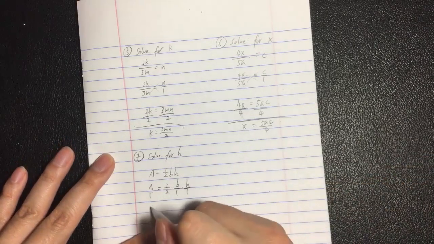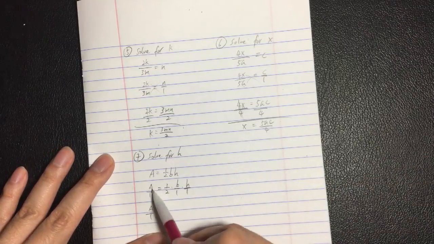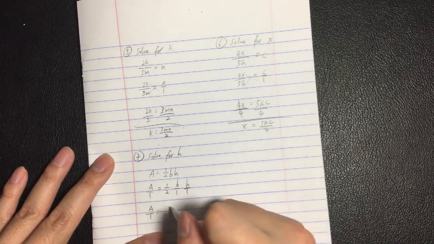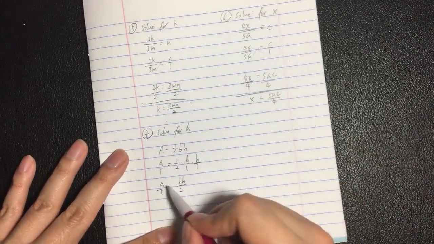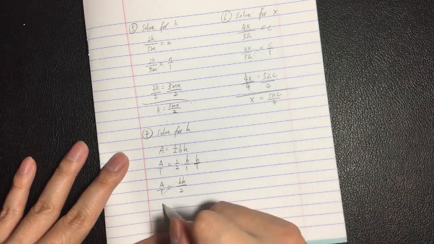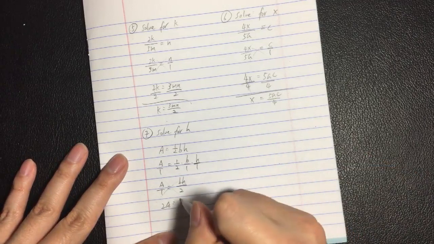When we multiply the top to the top, bottom to the bottom, leave a over 1 the same. On the right side, we multiply the top to the top, bottom to the bottom. I have bh over 2. Then I can cross multiply. a times 2 is 2a. 1 times bh is bh.